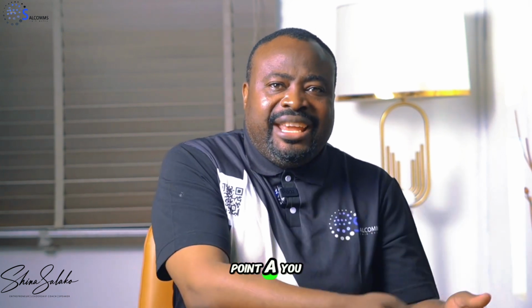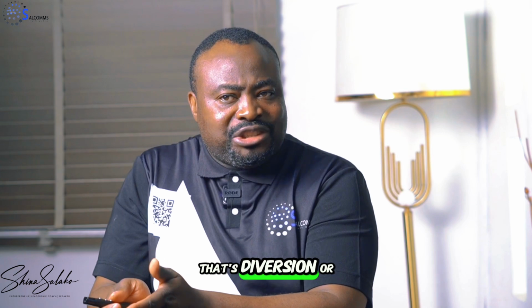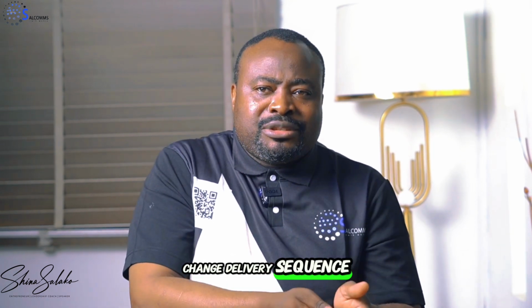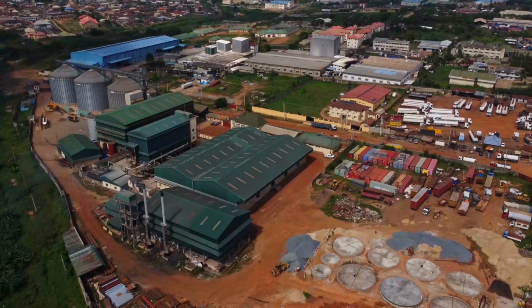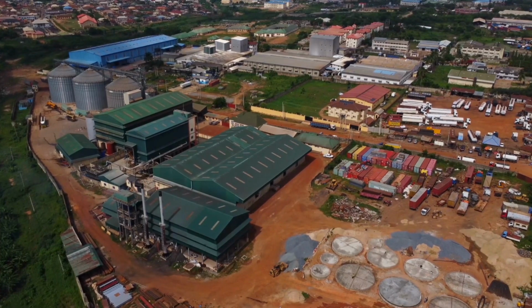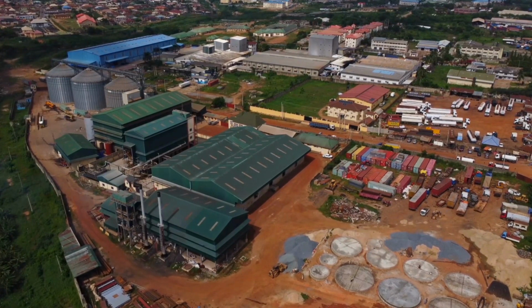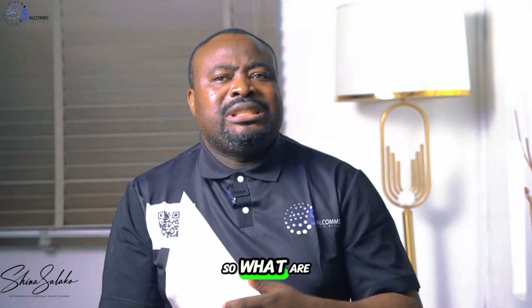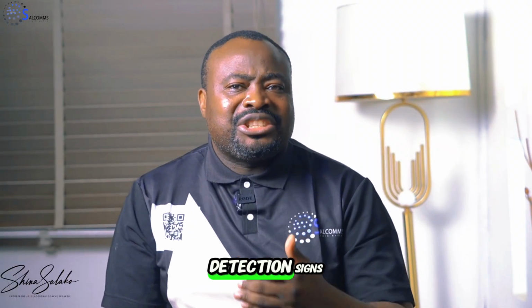That's diversion there, right? What counts as diversion is a missed delivery point. You're sent to point A, you delivered at point B. That's diversion. Or a changed delivery sequence, or stopping in high risk zones, or extended stop durations on routes. That counts as diversion.